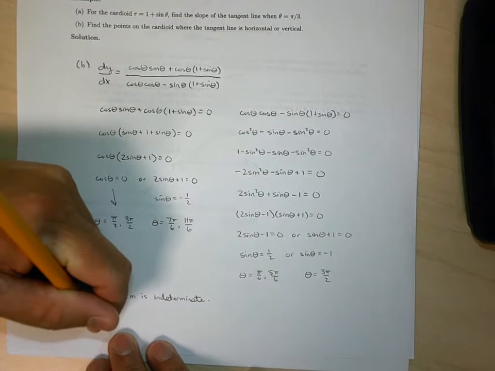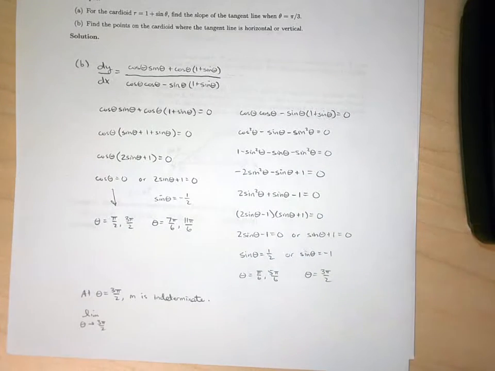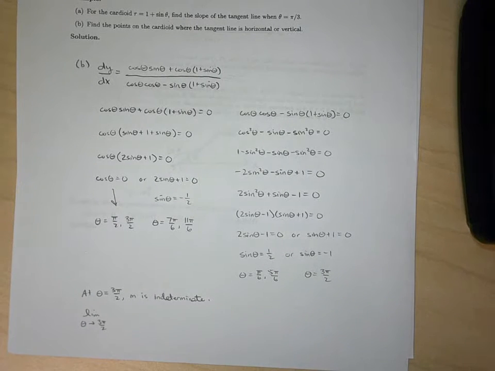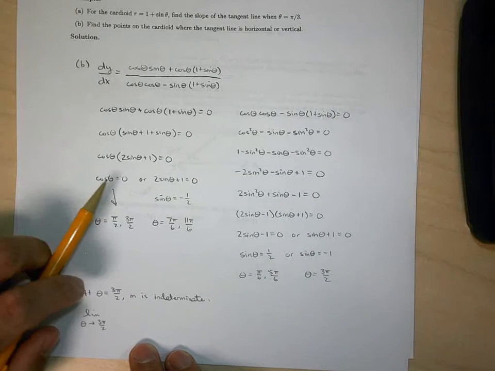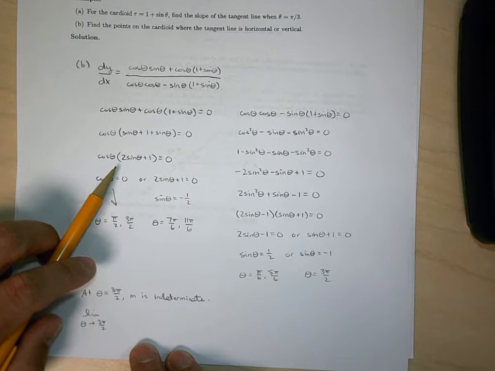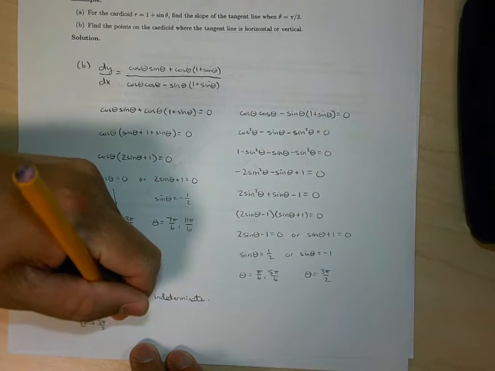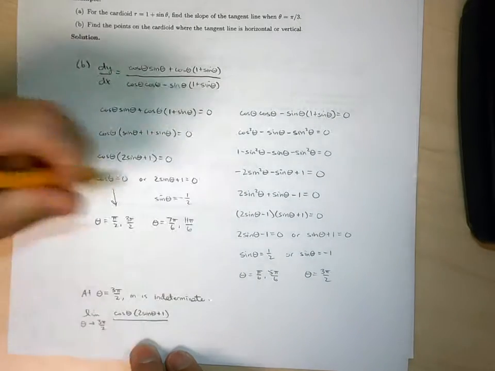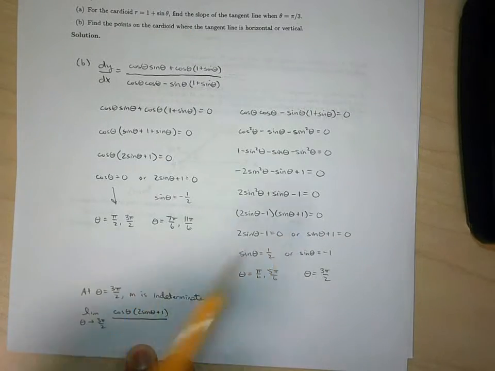So the limit as theta approaches 3 pi over 2, technically we should say what's happening as we approach 3 pi over 2 from the left, in other words from quadrant 3, and what's happening as we approach 3 pi over 2 from the right, from quadrant 4. We'll see what kind of answer we get and see if that's going to really matter. So if I put in my derivative, I'm going to put in the factored form of my derivative, just easier to work with. So cosine theta times 2 sine theta plus 1 over 2 sine theta minus 1 times sine theta plus 1.